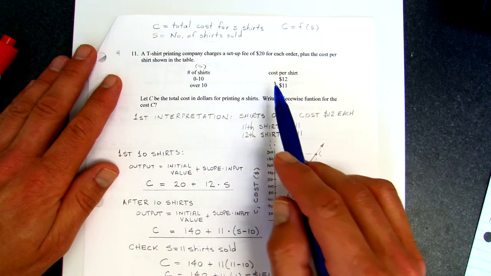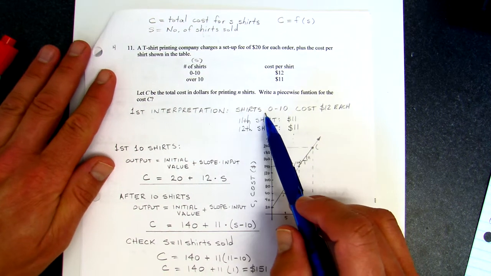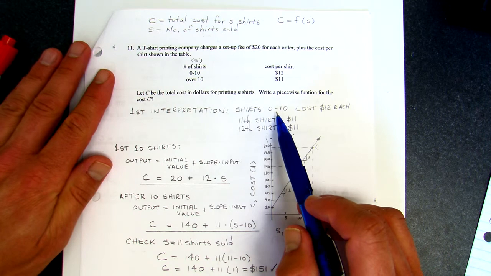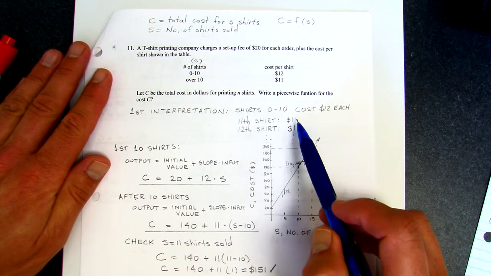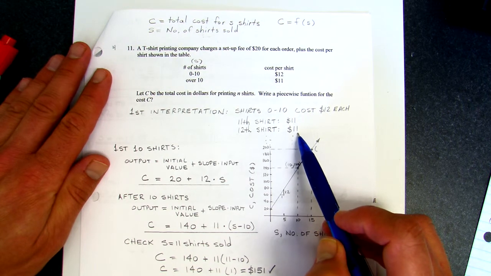different prices. So the first interpretation of this problem was that shirts 0 through 10 always are going to cost $12 each. And then when you switch to, if you buy 11 shirts, it's just the 11th shirt and so on that you would buy at the cheaper price.